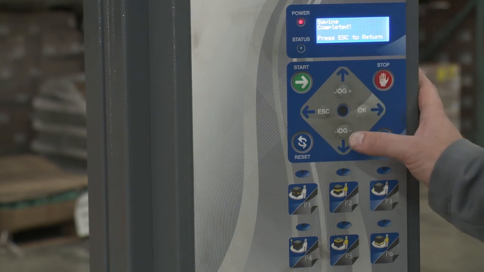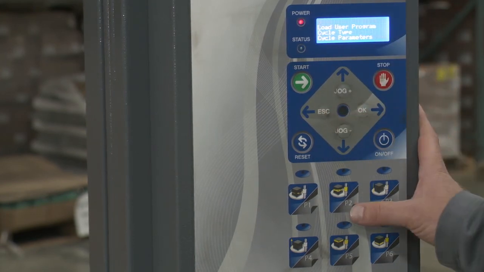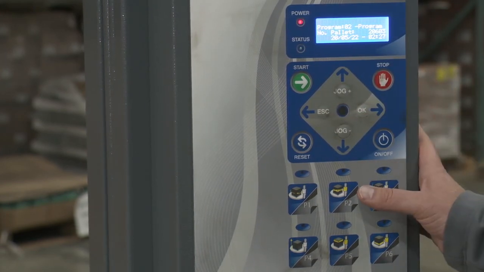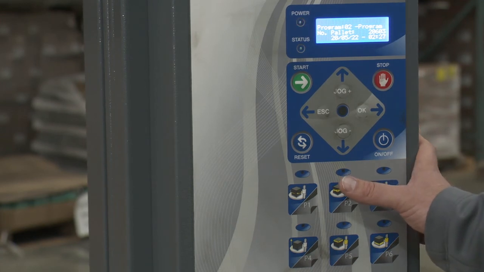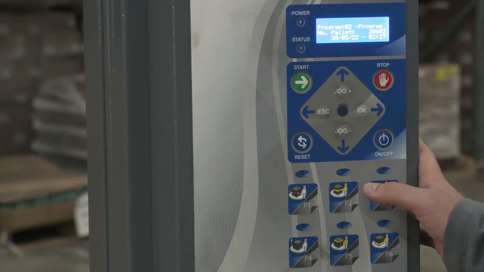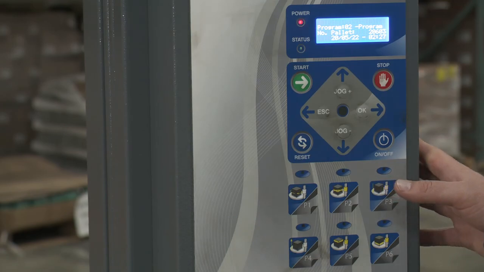So it's saving complete. Escape to return. And now pallet 2 is going to have all those changes that I made. It's going to be like pallet 1 with the changes that I made. And now we should all be set to wrap that pallet.